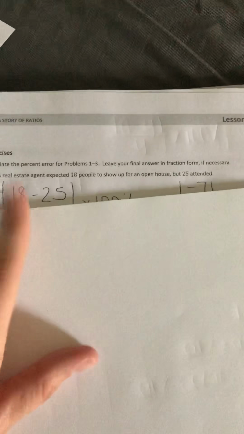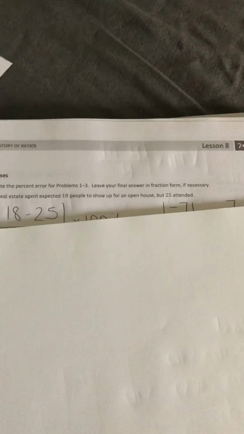Okay, I'm going to go over one more problem before you start working with a partner, because now we're getting more out of percent errors and more into measurement, and we're going to be looking at a variety of problems. So it says a real estate agent expected 18 people to show up for the open house, but 25 attended. So in this problem, the expectation was 18. That's not how many it was supposed to be. For this, what it's supposed to be is actually what is going to be in attendance.